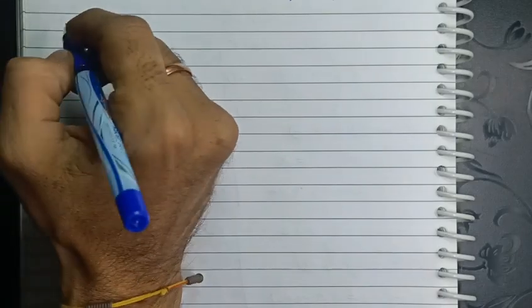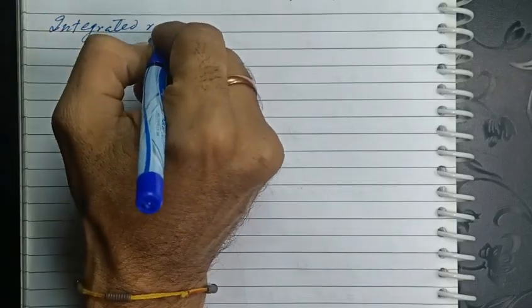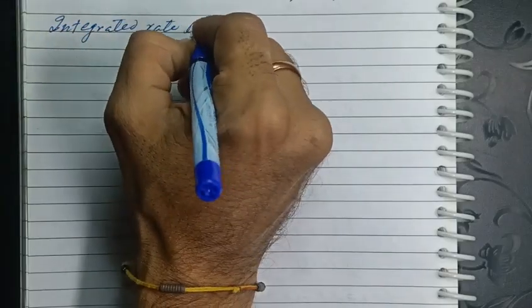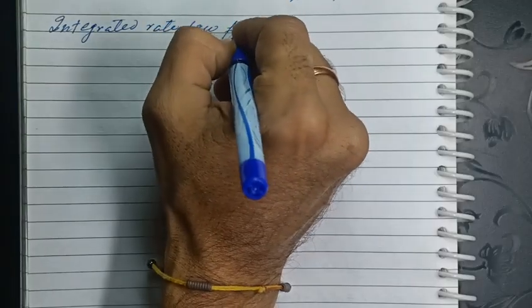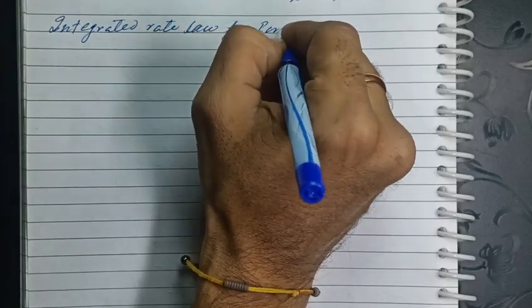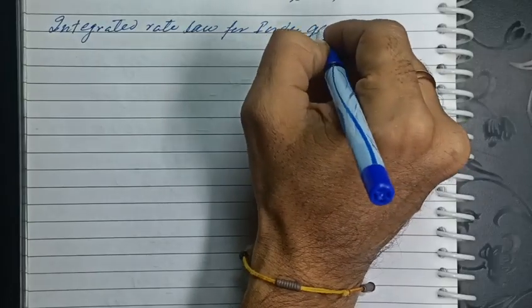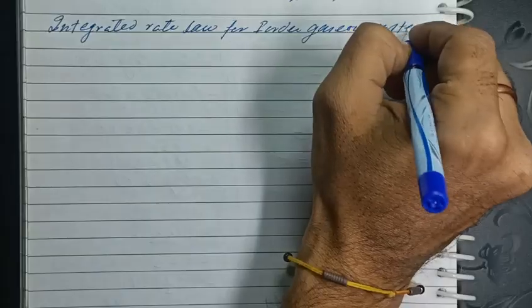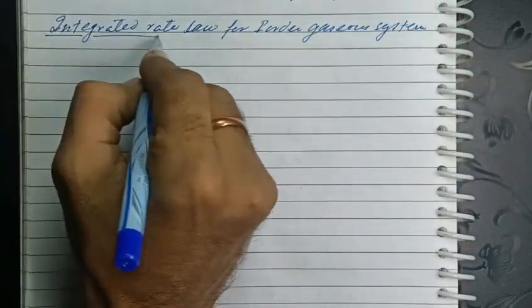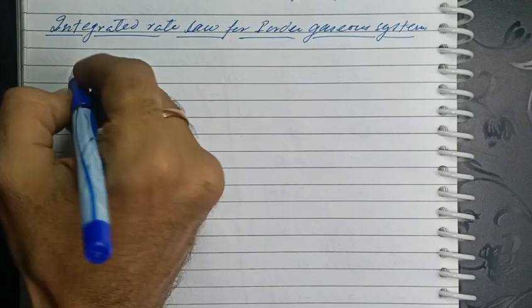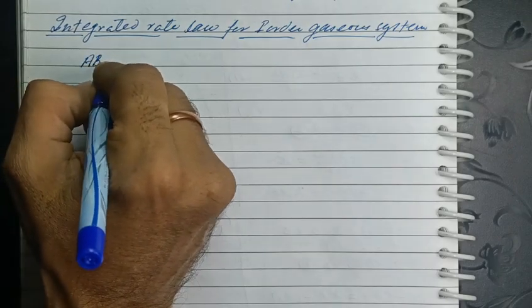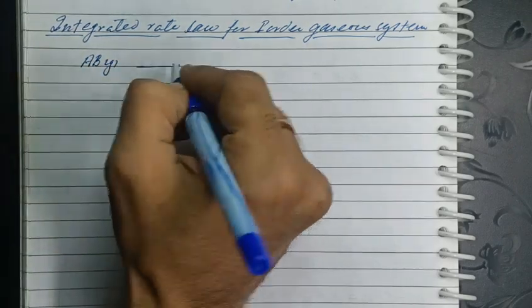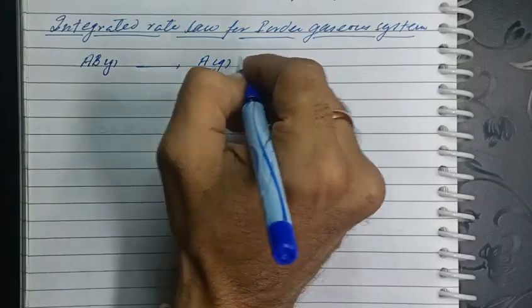Now next is integrated rate law for gaseous system first order. Integrated rate law for first order gaseous system. गैसियस सिस्टम के लिए हम निकाल रहे हैं, फर्स्ट ऑर्डर है, हमें पहले से पता है, AB gas gets split to form A gas and B gas.